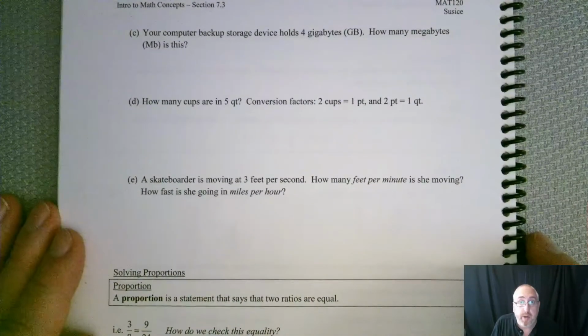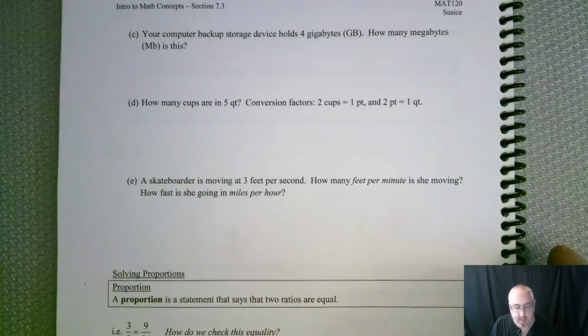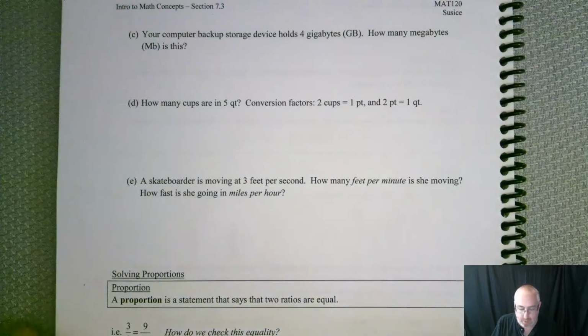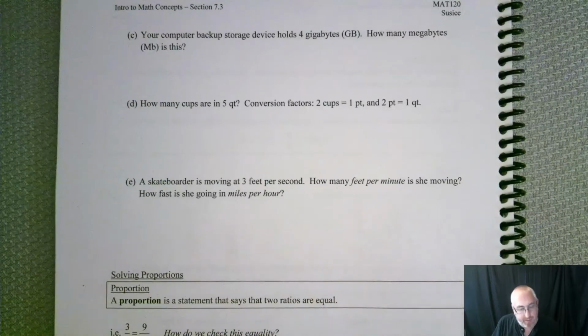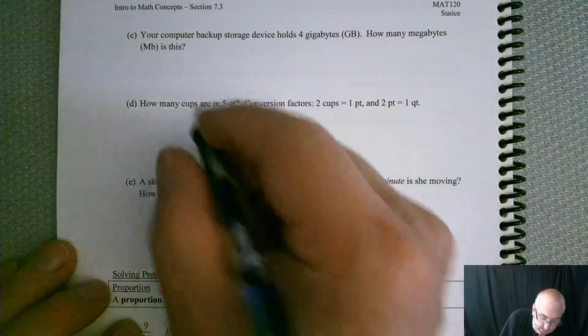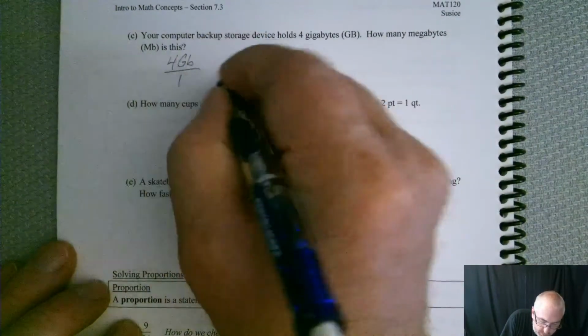All right, so we got your computer backup storage holds 4 gigabytes. How many megabytes is this? Now, if you are pretty proficient with the metric system, some of these are going to be very quick for you. But if you're not, well, then you got to go back to the conversion factors. But the first thing we should start with is the 4 gigabytes. And we'll put it over 1.